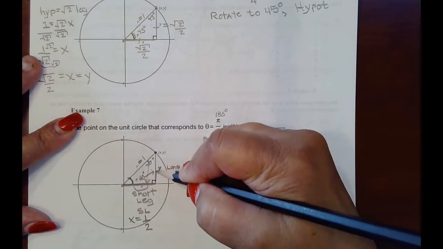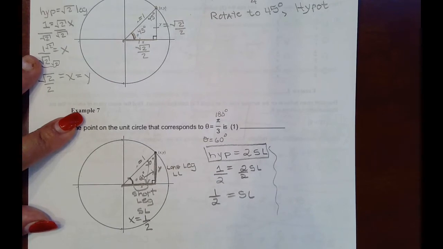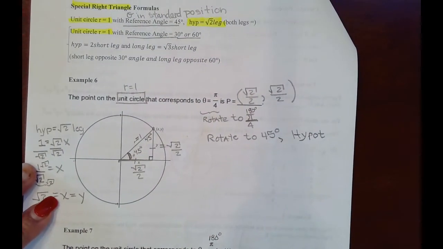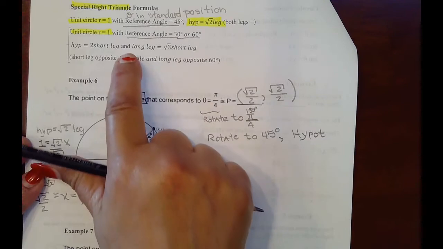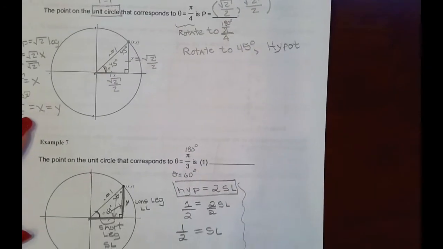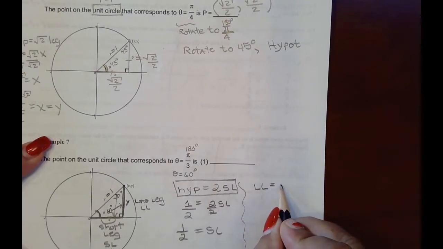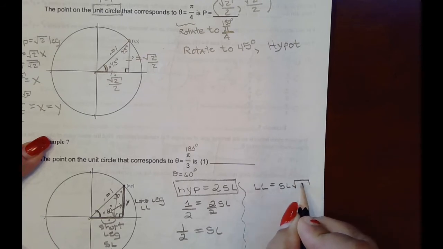And then the length of your y value, well, there's another formula that goes with that. And that is also right here at the top of the page. The long leg is just short leg times square root of 3.